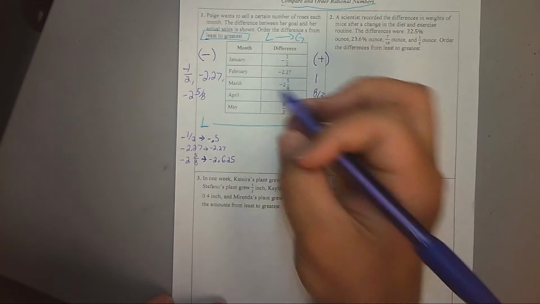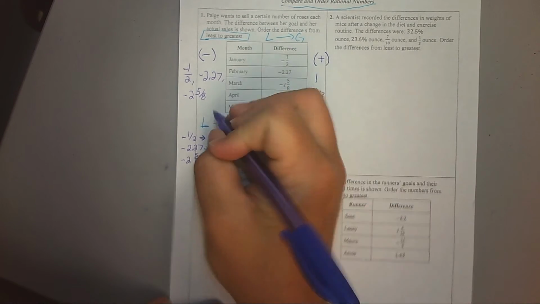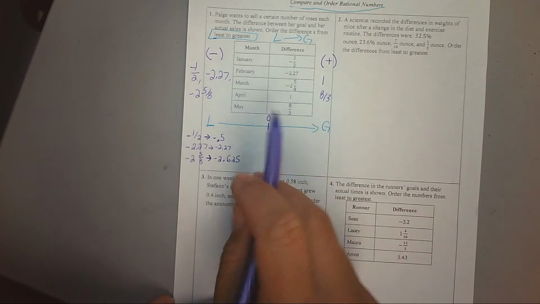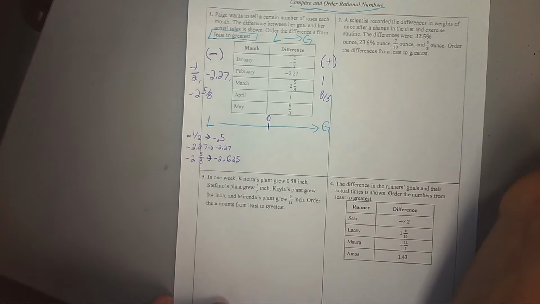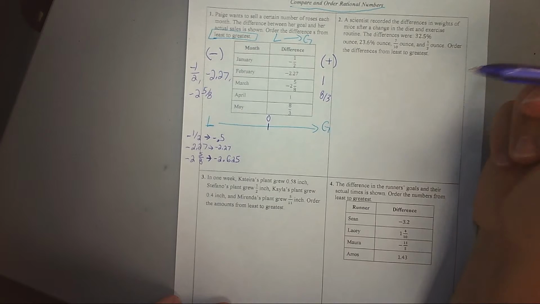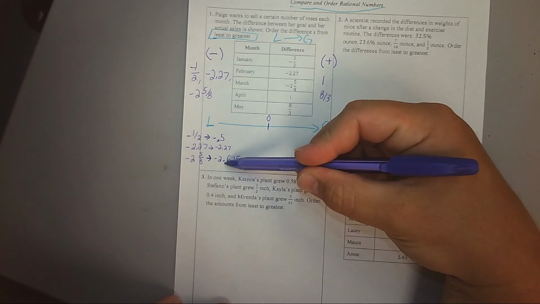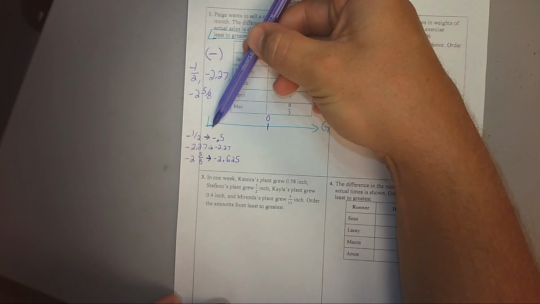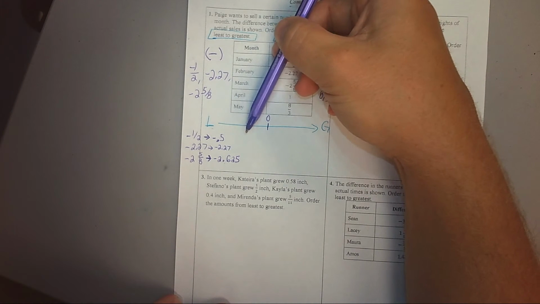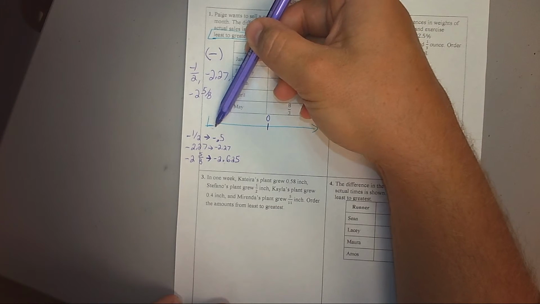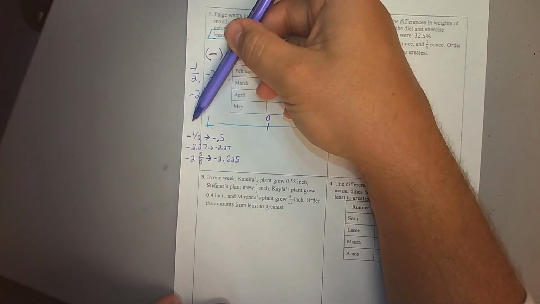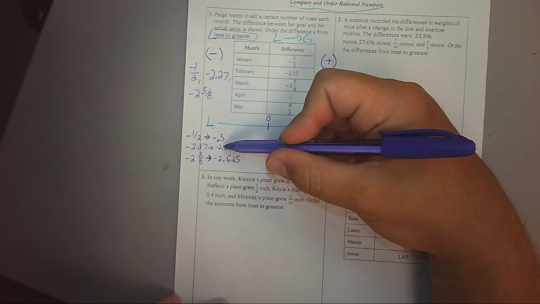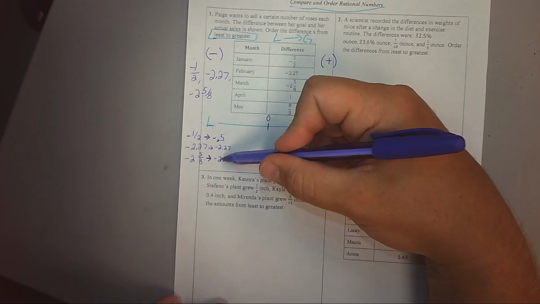Let's remember our number line, right? If we put a 0 here, anything to the left is going to be negative and less than, and anything to the right is going to be positive and greater than. The greater the negative number, the less it is, right? Negative 8, negative 7, negative 6. As my negative number gets bigger, it becomes less than other numbers.